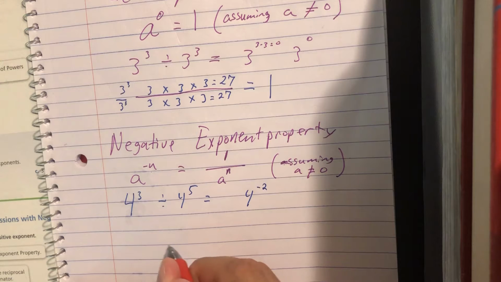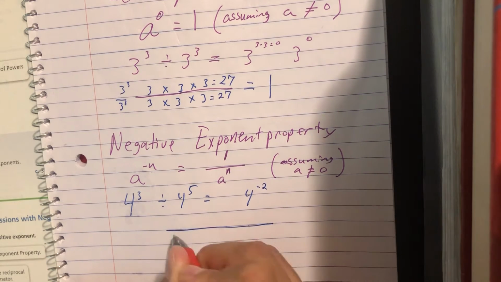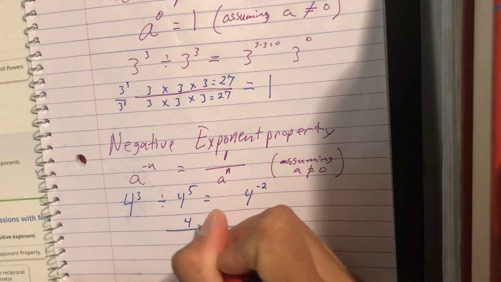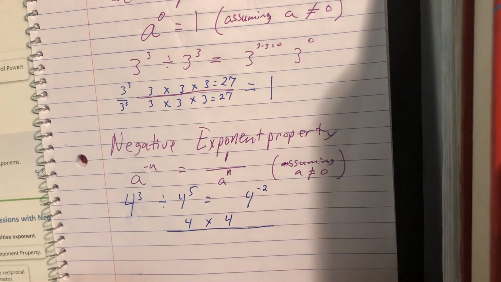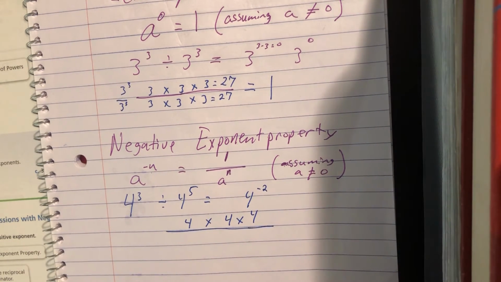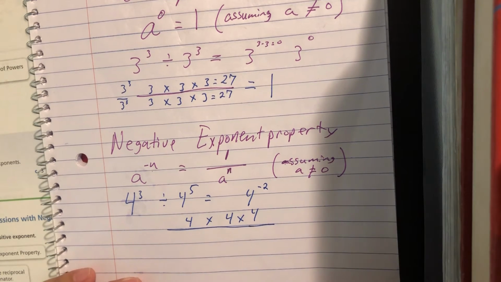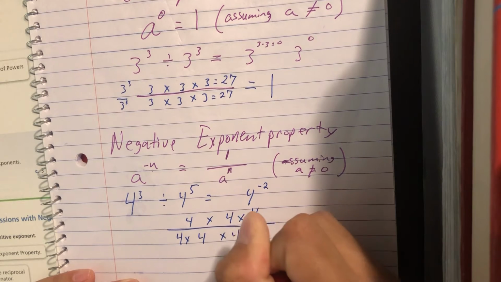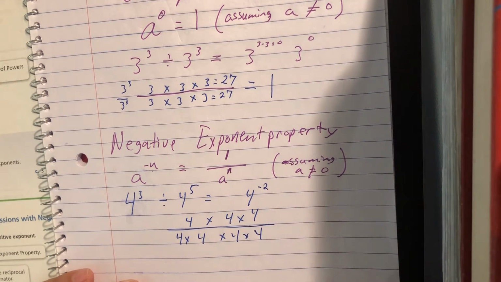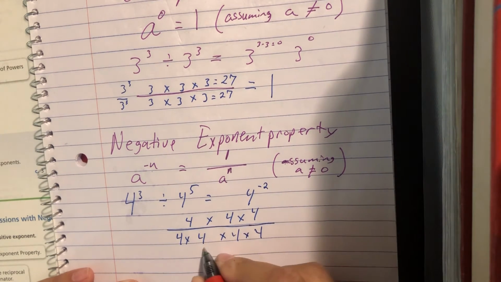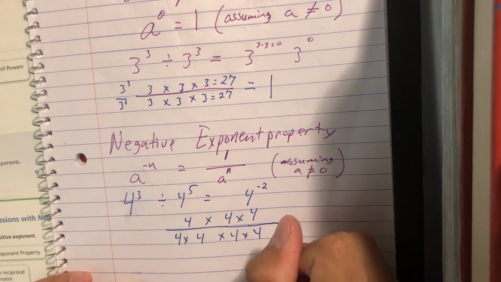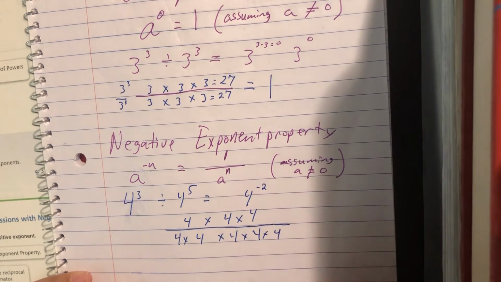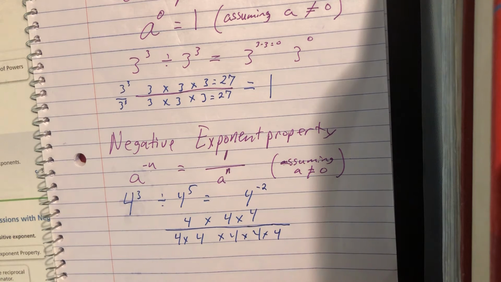Now, let's draw that out. 4 times 4 times 4, 3 times, over 4 times 4 times 4 times 4, in the 5th.